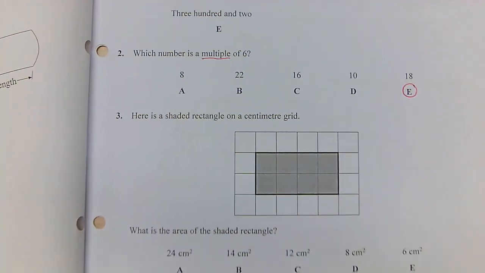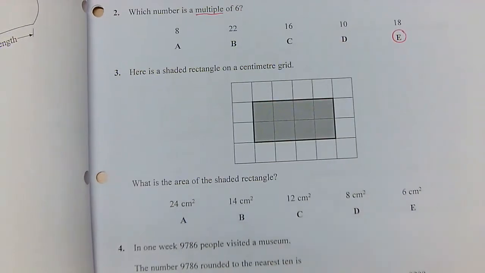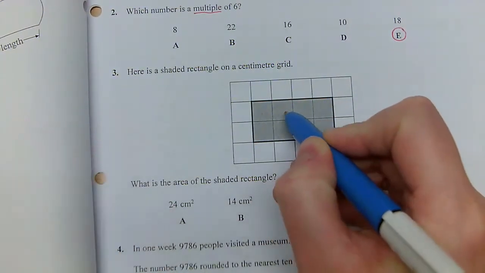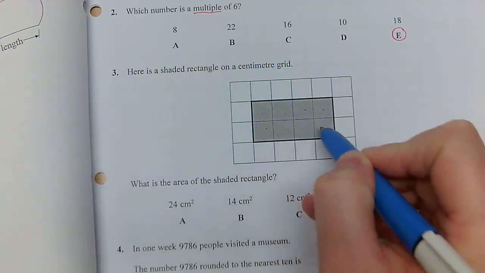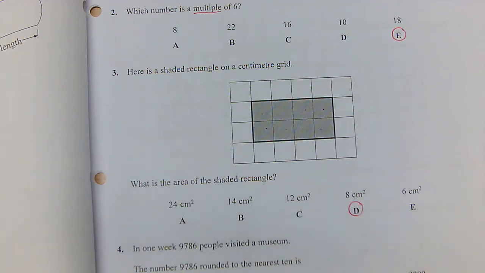Here is a shaded rectangle on a centimetre grid for question 3, and it's asking us what the area of that shaded rectangle is. So I can count the squares, 1, 2, 3, 4, 5, 6, 7, 8. So that is 8 centimetres squared, D.